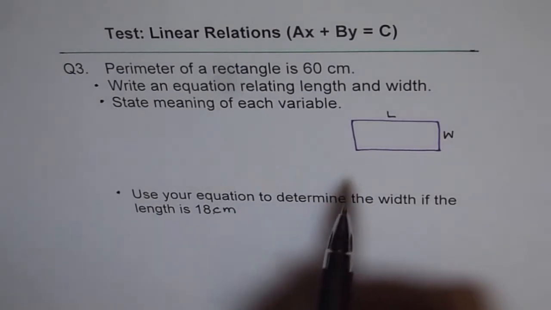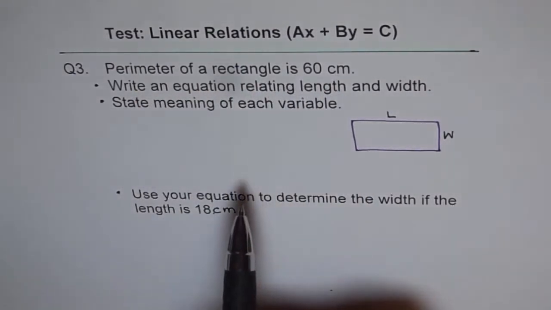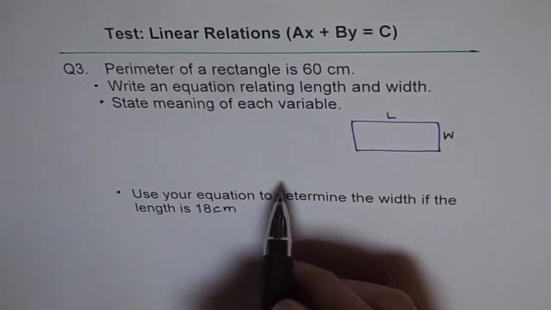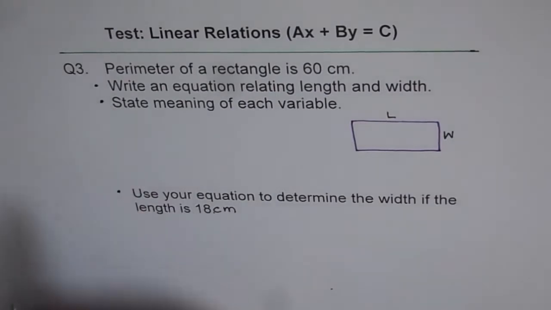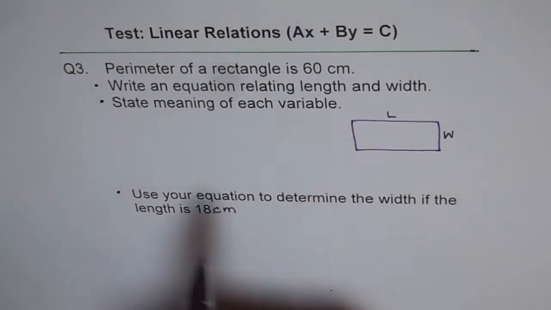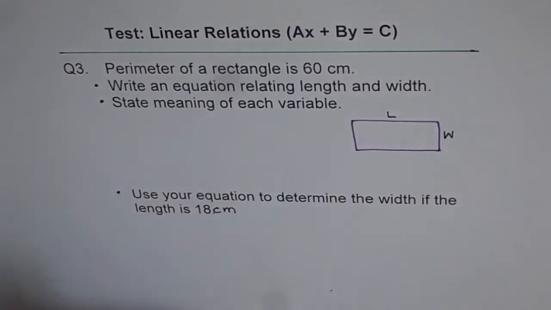Now let's read the question once again. Perimeter of a rectangle is 60 centimeter. So let's first define our variables and then write down an equation. The first part of the question is, write an equation relating length and width, and then state meaning of each variable. So these are related questions.